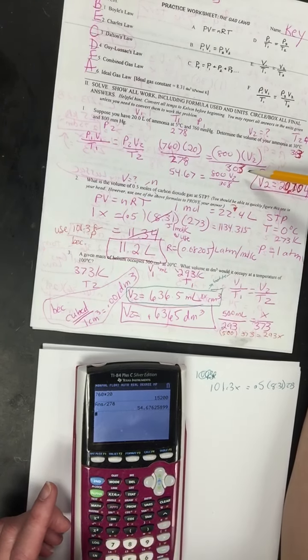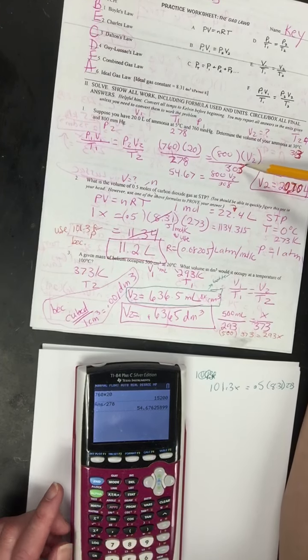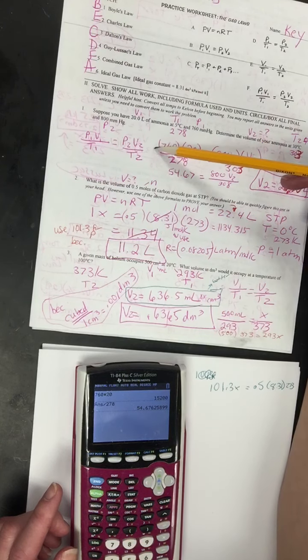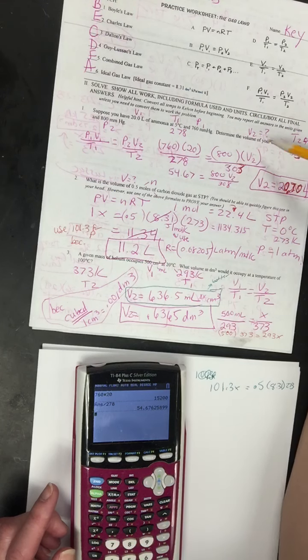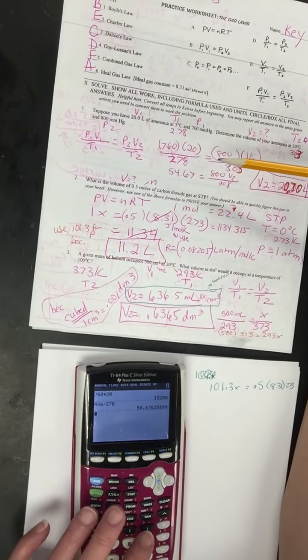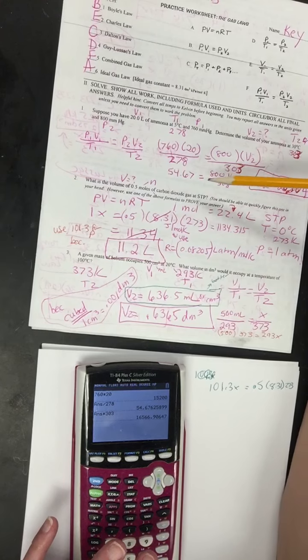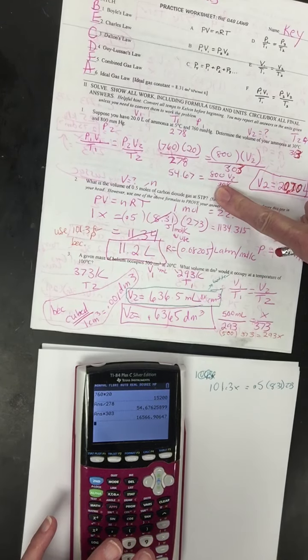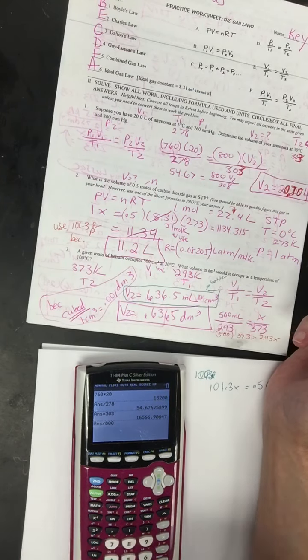Because we can do anything we want in math as long as we do it to both sides. So the opposite of 303 being divided is 303 being multiplied, and what you do to one side, you do to the other. So I'm going to multiply both sides of my equation by 303. Those will cancel out, and so I'll be multiplying this number by 303. So do times 303, enter. And now I just have this part of the equation. 800 times V2. So I'm going to divide by 800 because the opposite of multiplying is dividing.